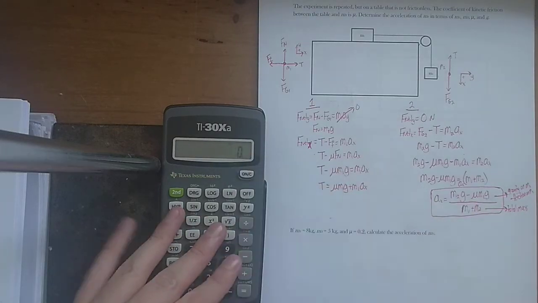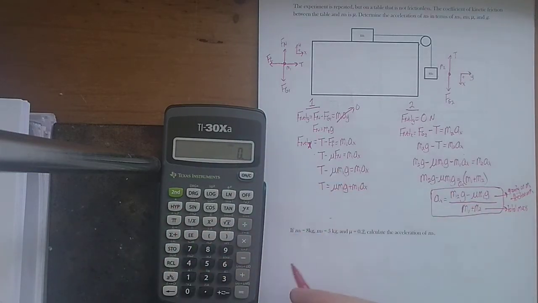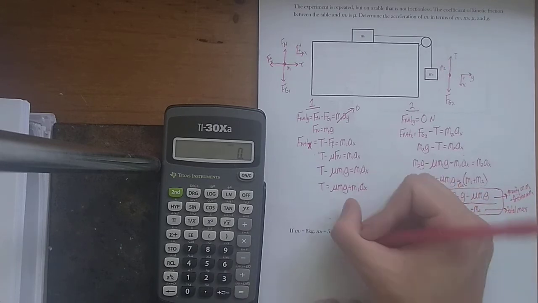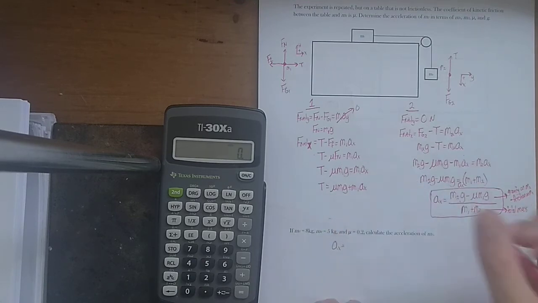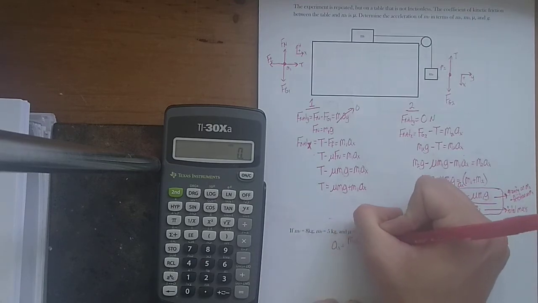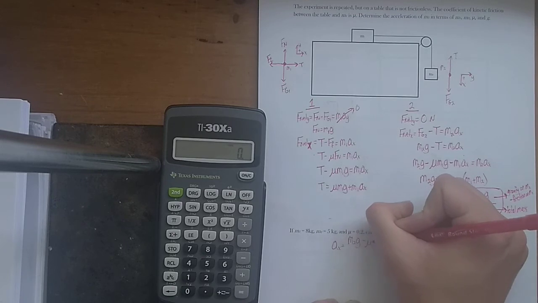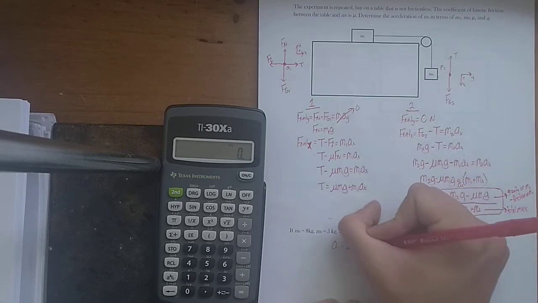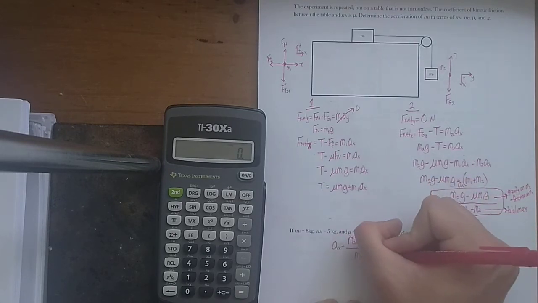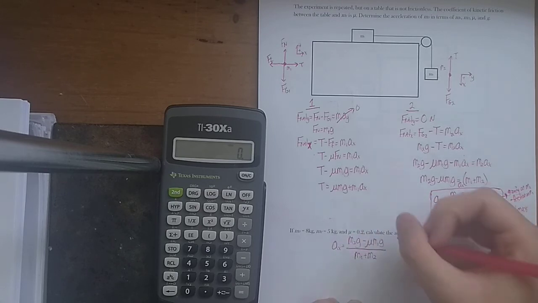Let's just plug in, just to make sure that we have the skills to do it. If m1 equals 8 kilograms, m2 equals 5 kilograms, and mu equals 0.2, calculate the acceleration of m1. We know the equation is ax equals m2g minus mu m1g over m1 plus m2.